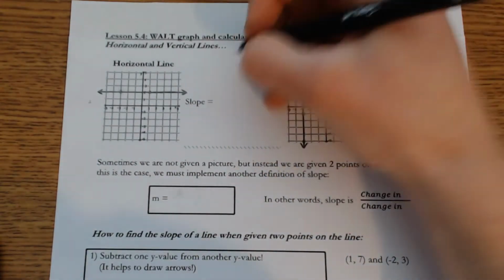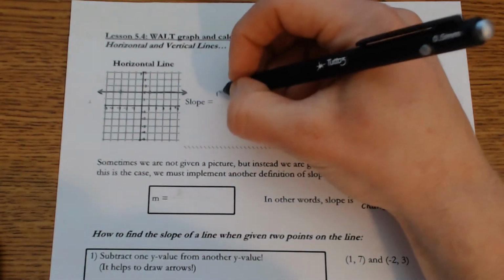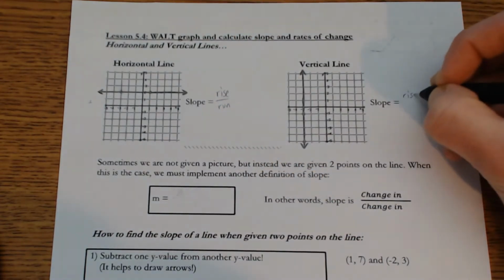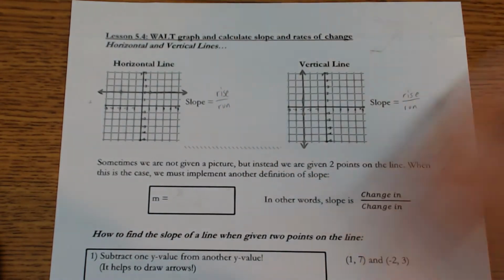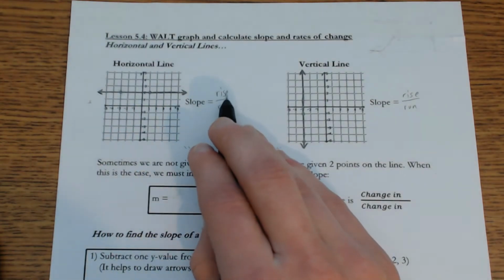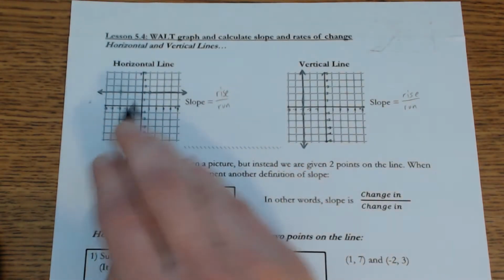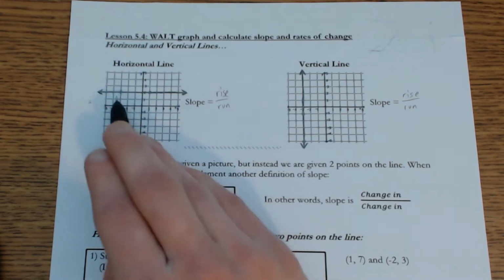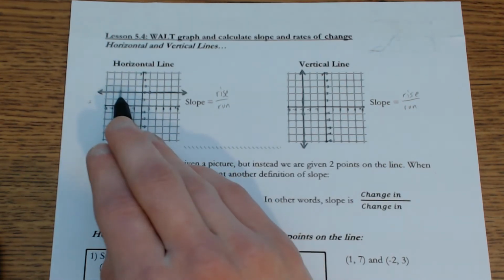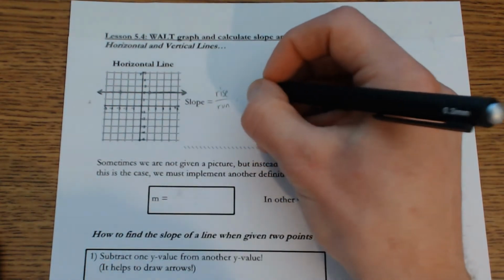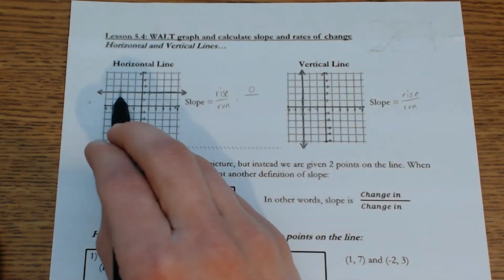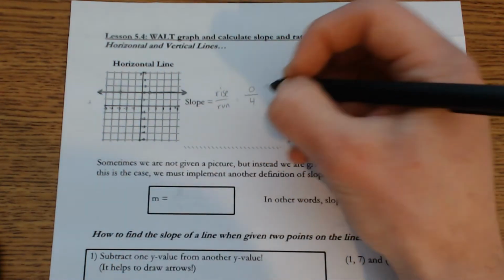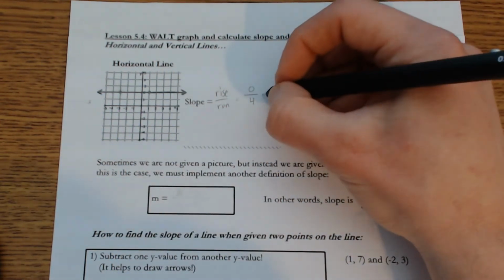Alright, so if we remember that slope is rise over run, and it is for both. And what we're going to do is see how much we have to rise to get from one point to the other. So on this horizontal line, well, I don't have to rise at all, right? I don't have to go up at all to get even with this point. So our rise here is actually 0. Okay, and then what we have to run is 1, 2, 3, 4 to the right, so that's positive. Okay, this does have to get simplified. All right, so we'll do that in a second.